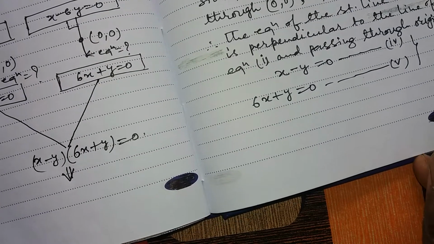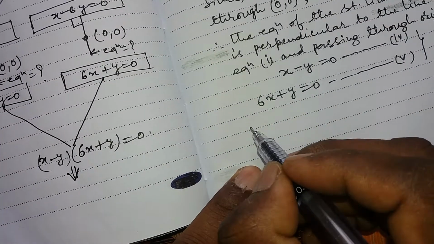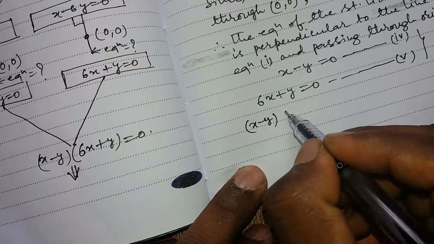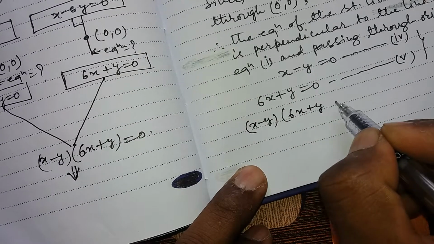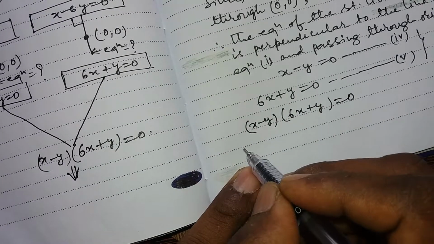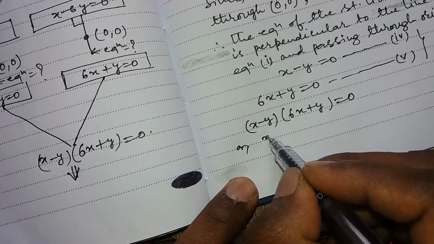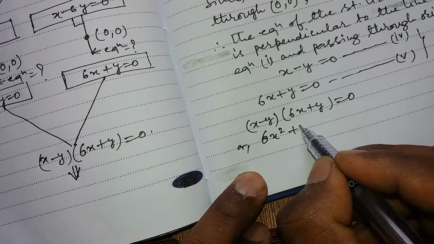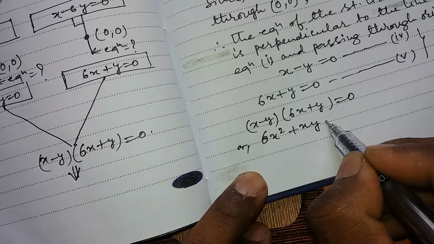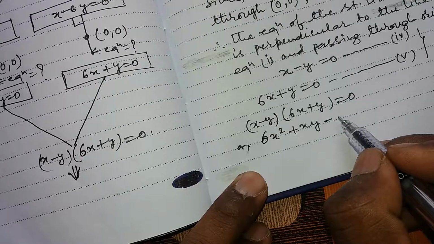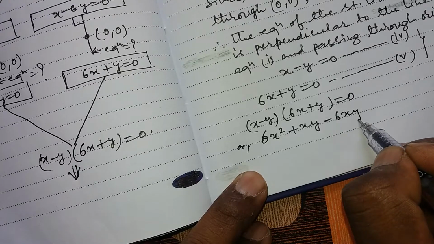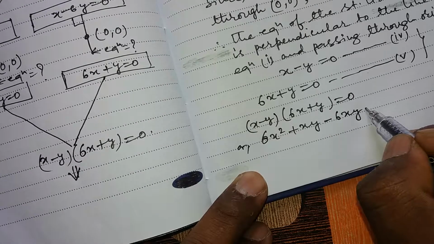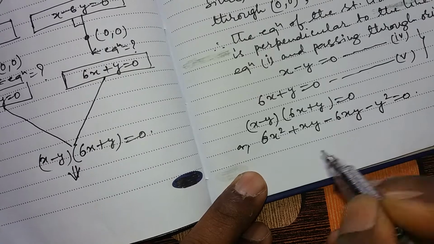Multiply them: x minus y times 6x plus y equals to 0, or 6x square plus xy minus 6xy minus y square equals to 0.